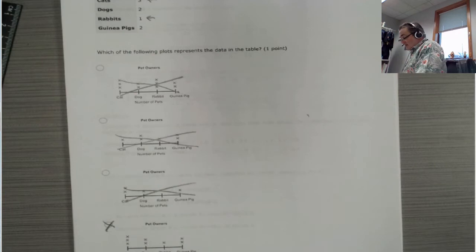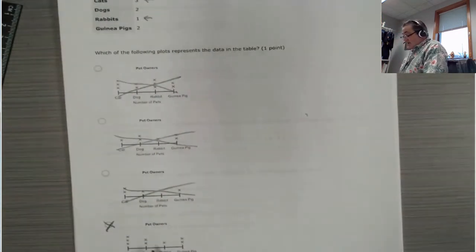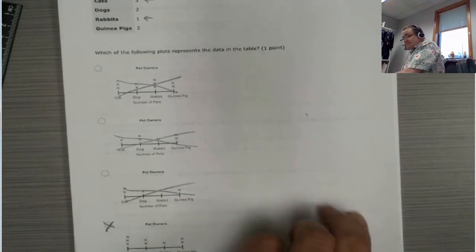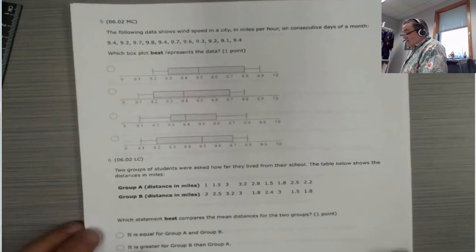Again, you can just roll that. For guinea pig it would be 2. So all of these numbers match this plot right here. And on we go. Okay.